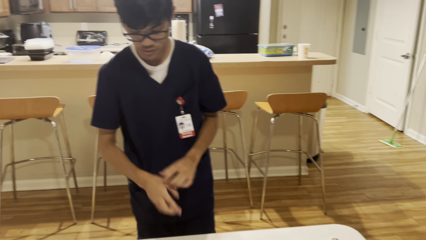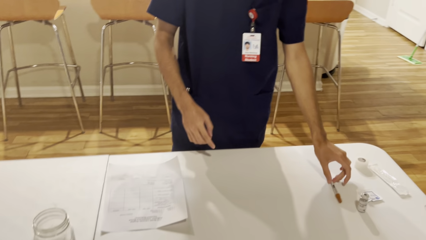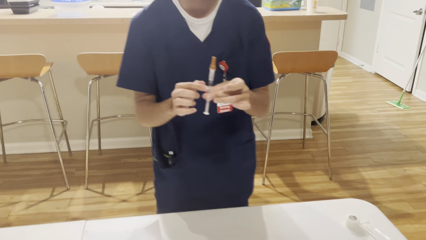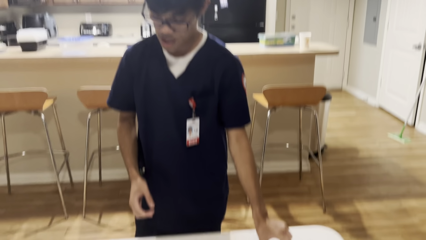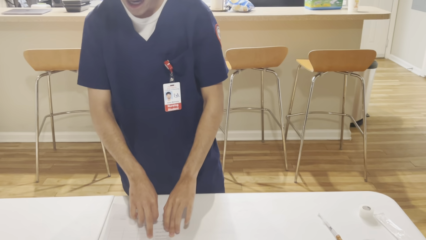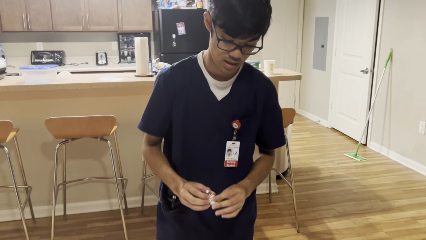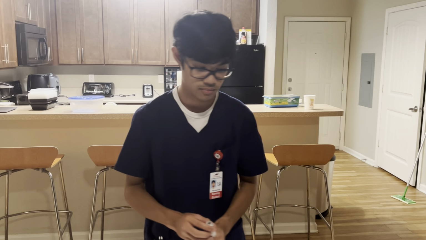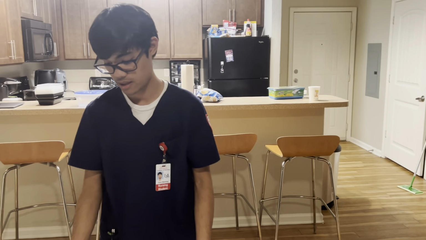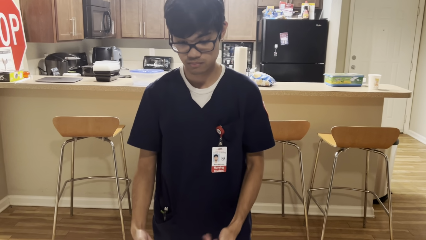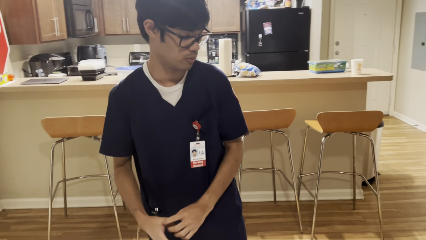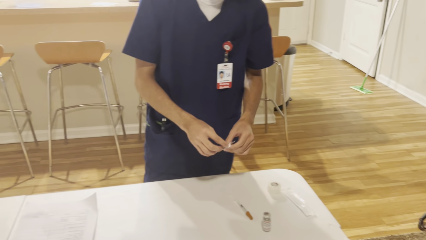Okay, so next I'm going to check for the right route, which is subcutaneous. And to administer this medication subcutaneously, I would use this syringe. And right time, every 12 hours. And right indication, heparin is an anticoagulant, so I would use heparin to prevent blood clots. And right documentation. Just make sure that I'm able to give this medication legally. I have the official order for it.